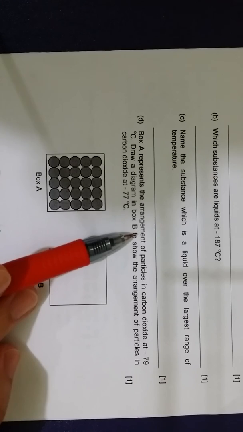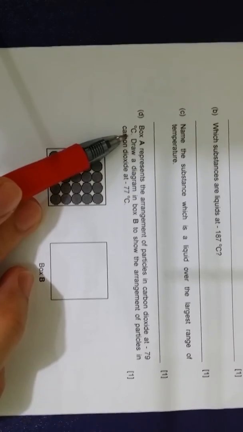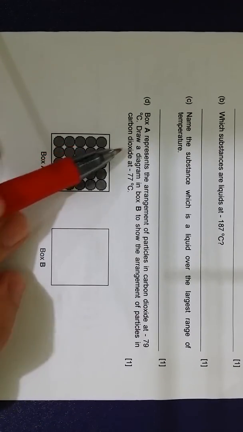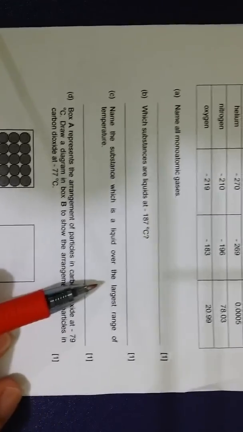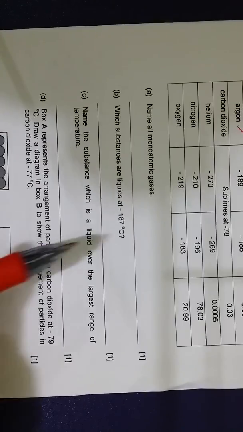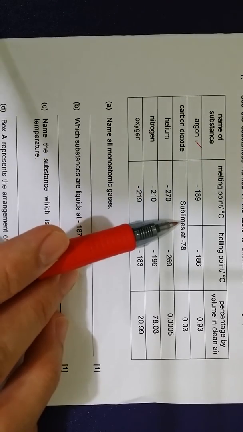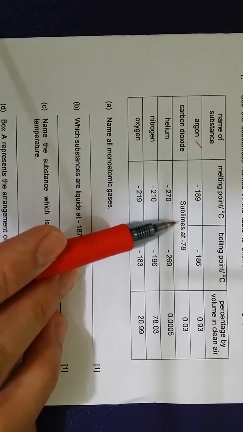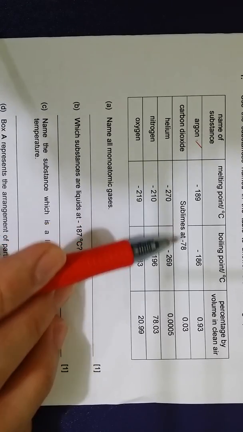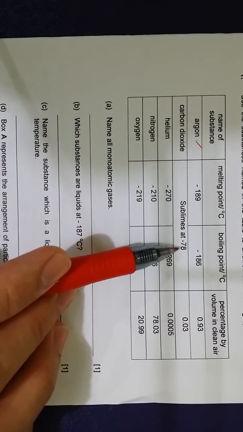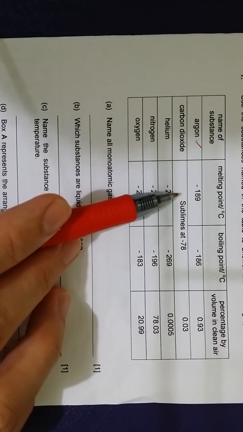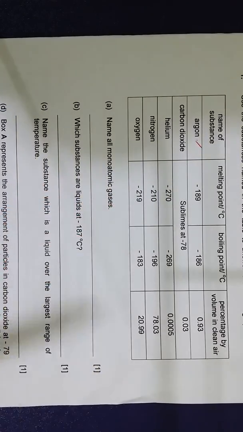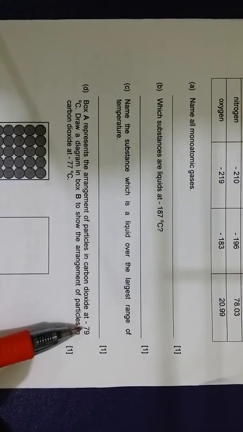For D, box A represents the arrangement of particles in carbon dioxide at negative 79 degrees Celsius. Draw a diagram in B to show the arrangement of particles in carbon dioxide at negative 77 degrees Celsius. So you have to know what happens to carbon dioxide at negative 79 degrees Celsius. Now carbon dioxide sublimes. Sublimes means a state change from solid to gas. So at negative 78 degrees Celsius, carbon dioxide changes from solid to gas, meaning that at temperatures below negative 78 degrees Celsius, like negative 79, it is solid. That is why it is solid.